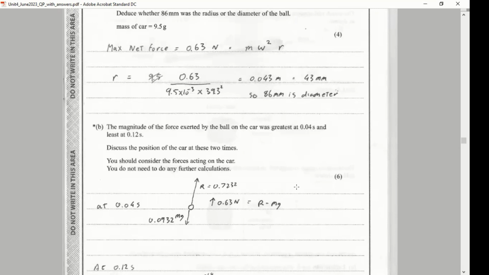And you can draw yourself a little free body diagram. It's got weight going down, which you can put the numbers on if you want, but I don't think you're going to need marks for that. It's got a big reaction force going up, and the net force is 0.63. You can actually calculate the reaction force there if you want to at 0.7232. And here's the bottom idea, is that the net force is reaction force minus weight. That's bound to get you a mark. All right, so the net force up is reaction force, take away the weight of the car.